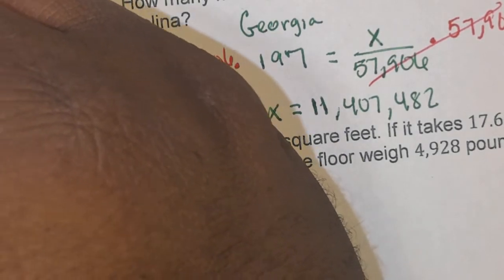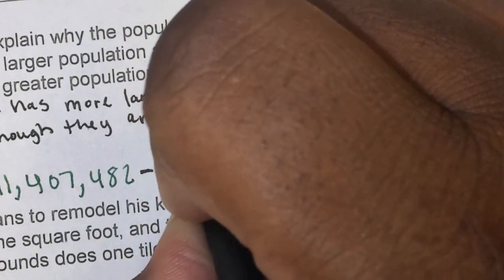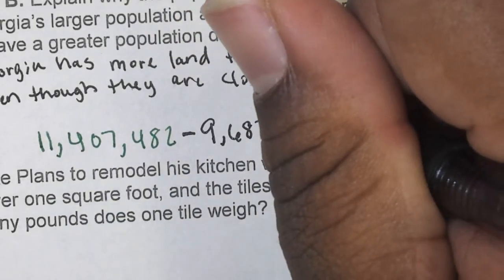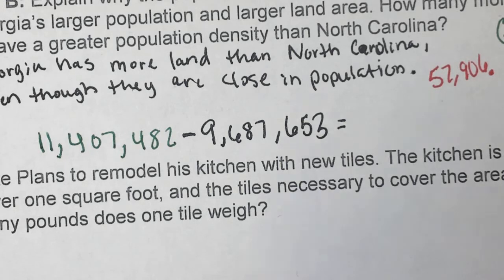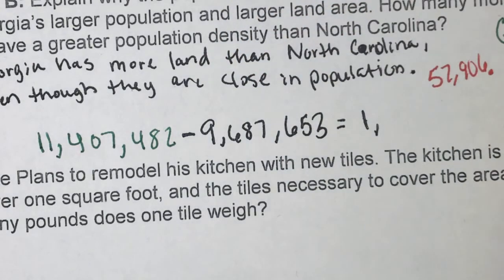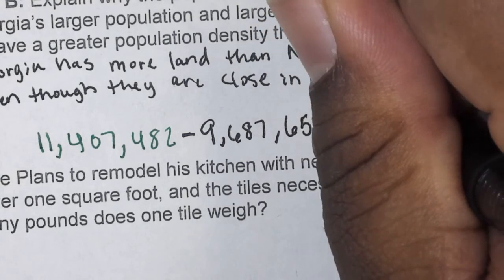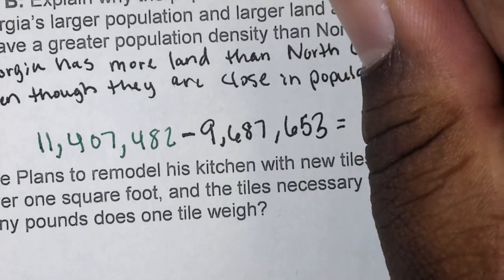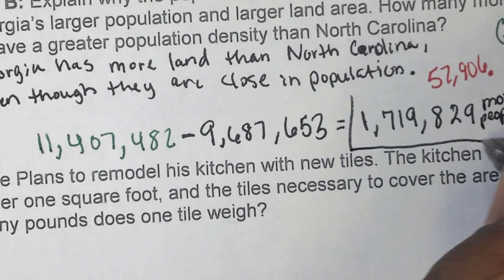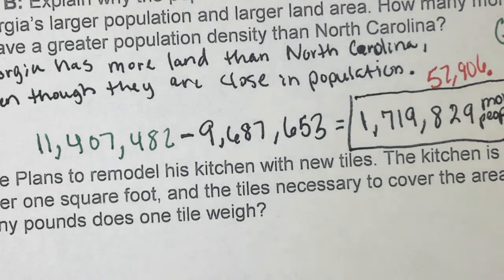So taking this number, 11,407,482, subtracting from it my original population of Georgia, which was 9,687,653. Let me say my numbers right. That number that I get will be how many more people I need. I'll do that subtraction for you because y'all take a long time. It's 1,719,829. This is how many more people you'll need in Georgia for them to have a greater density than North Carolina.